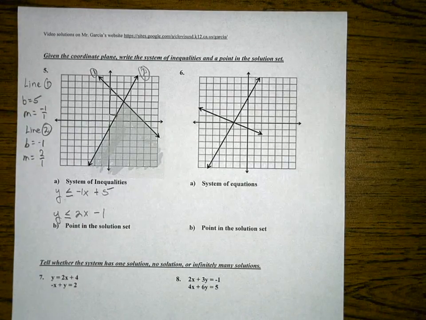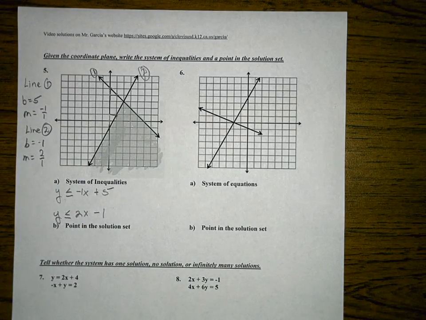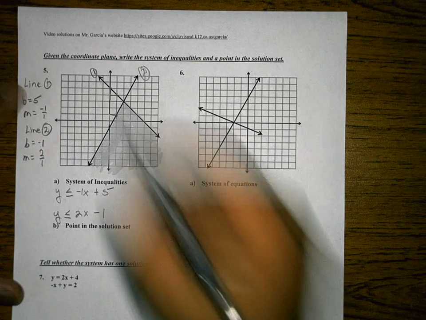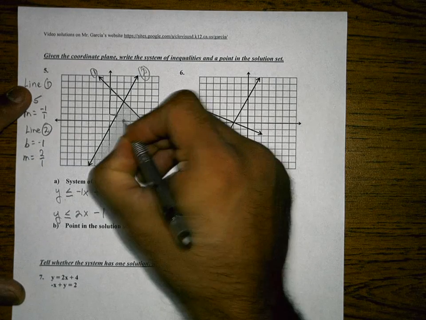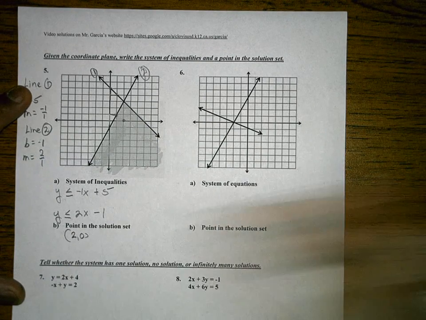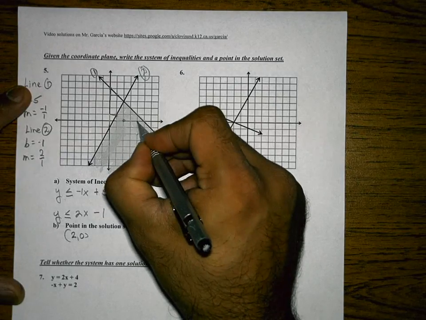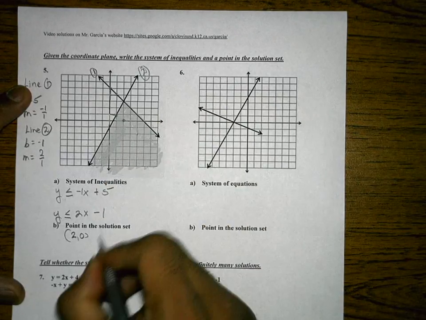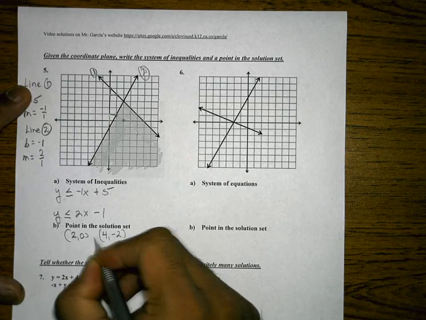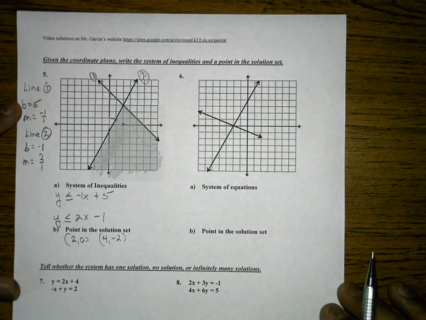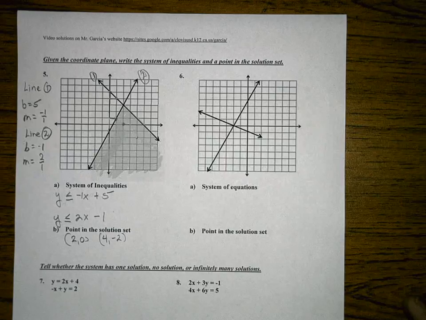Now they want a point of solution, so that's basically anywhere where it's shaded. For example, I could pick this point, which is 2, 0. I could pick this point right here, which is positive 4, negative 2. Anything in that shaded region is considered a solution, or part of the solution set.